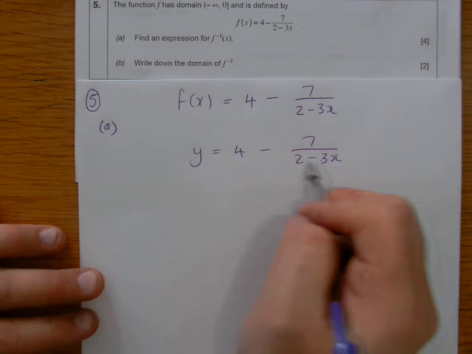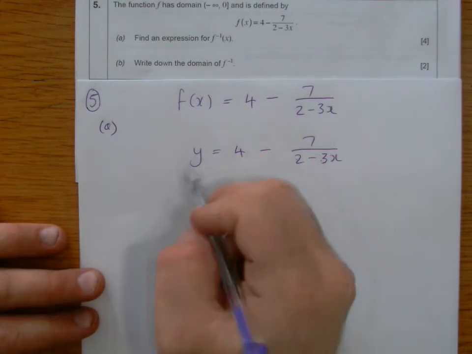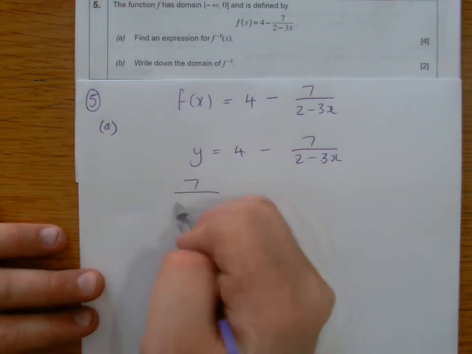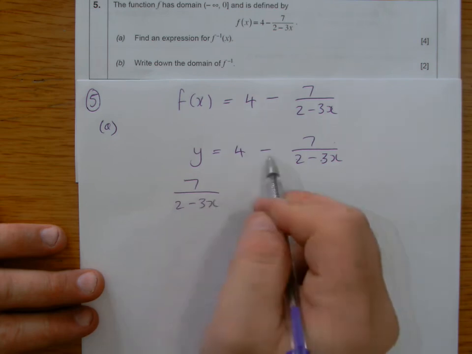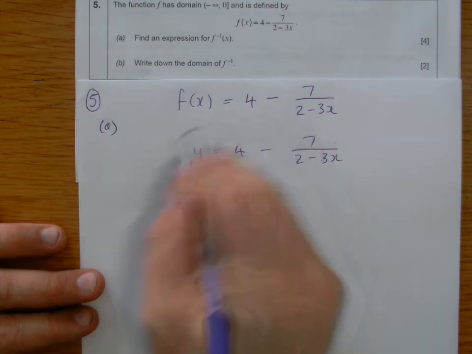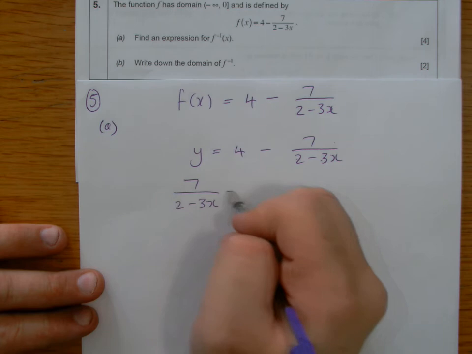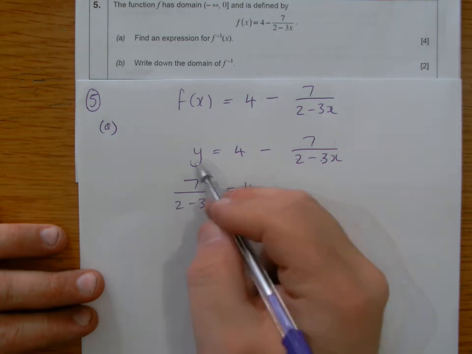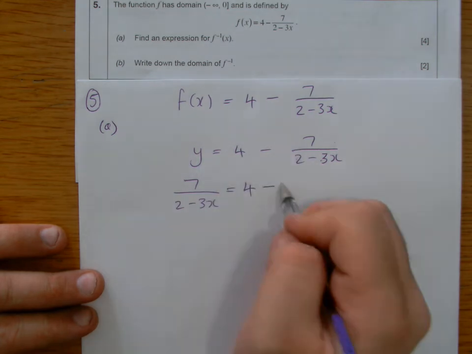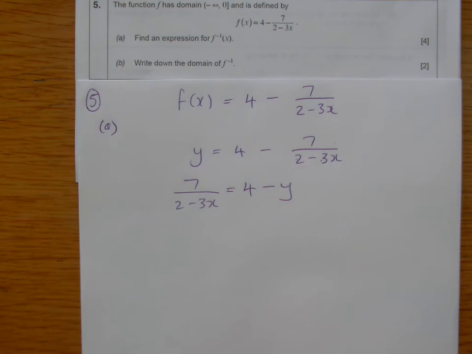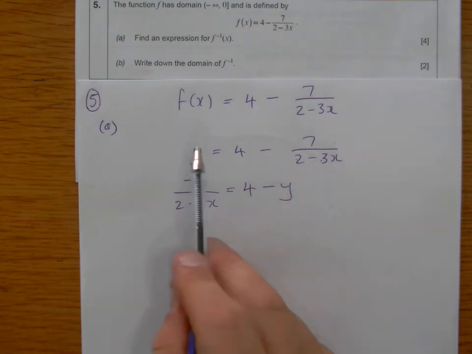So one thing I was thinking is take this over the other side, the whole fraction, make it positive, of course, because it's a negative fraction. If I take it over, it becomes a positive fraction, and we get 4 there. And if I take that y over this side, it becomes minus y. Okay, so you've taken that over this way, and then you've taken the y over that way.